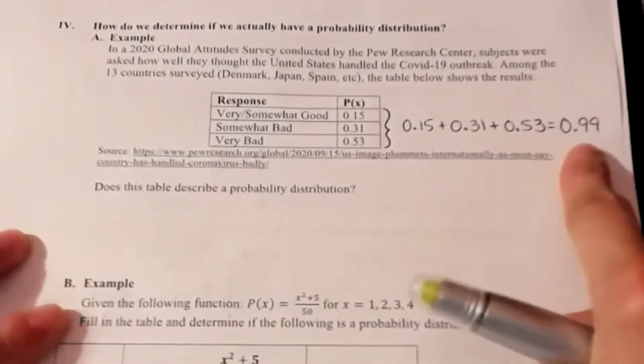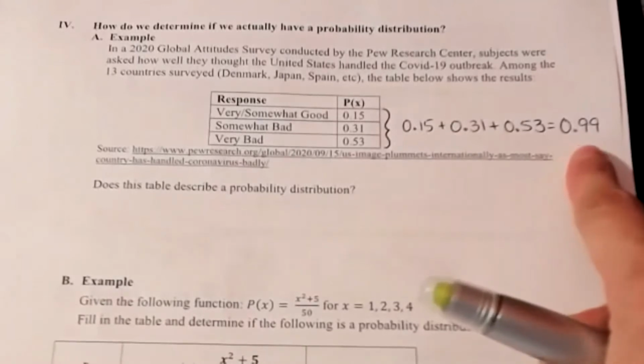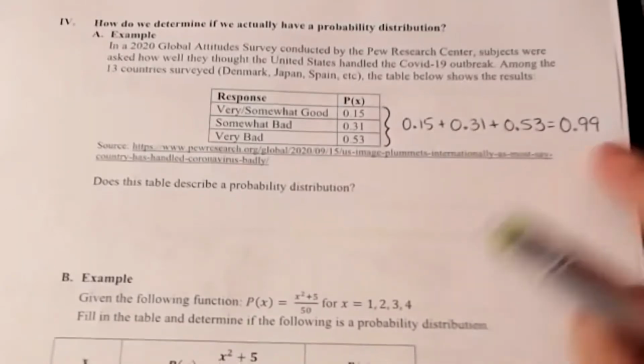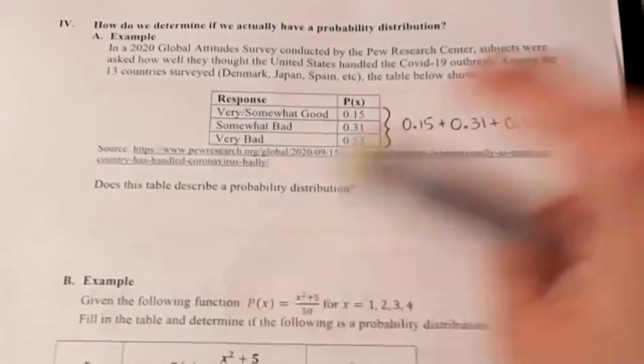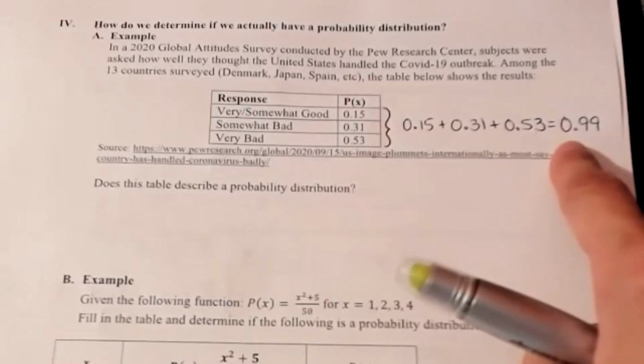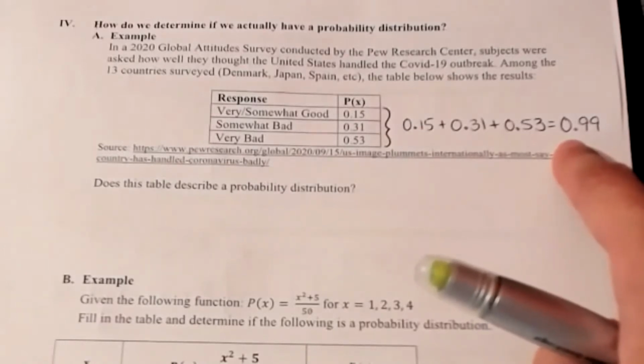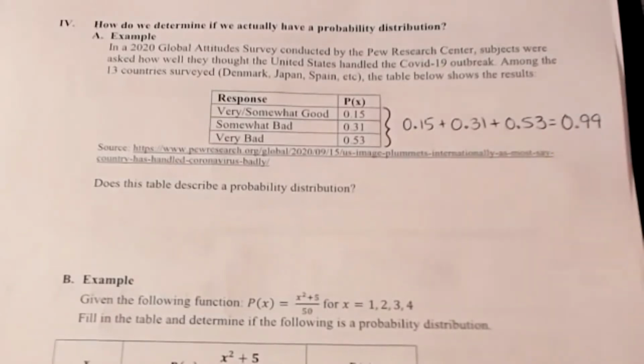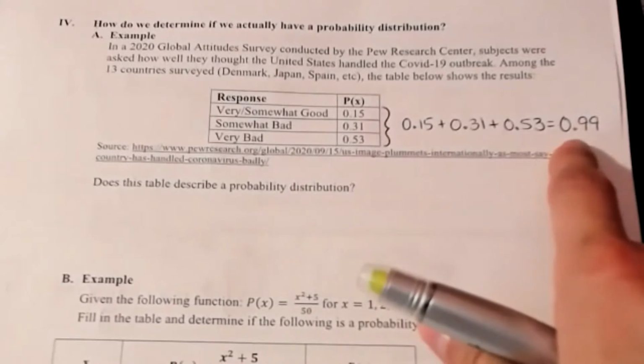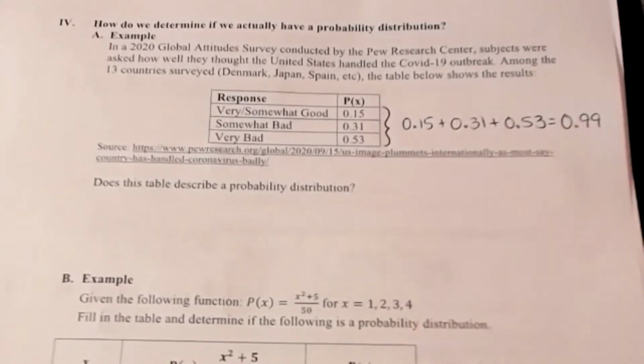Now when we think about something like this, we're pretty close. What this could be implying is that maybe there was rounding error. I feel like that's not quite enough to tell us that this is not a probability distribution. How many times have we completed a table and it didn't add up to that full value simply because of rounding error? That's pretty close, but I don't want to just throw it all away yet. What else do you notice?